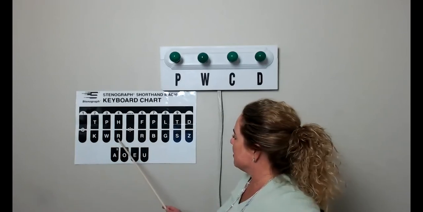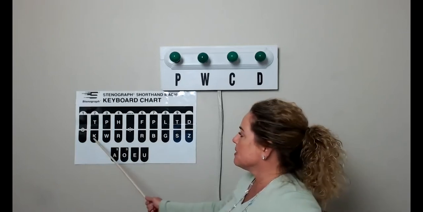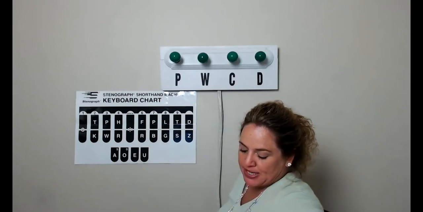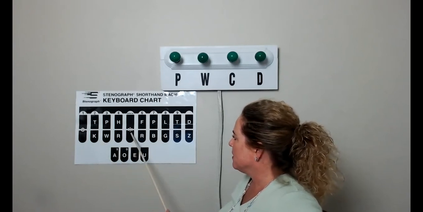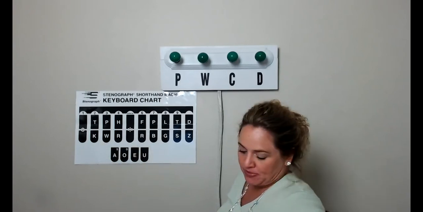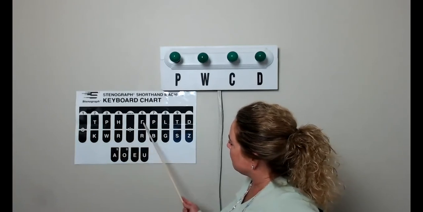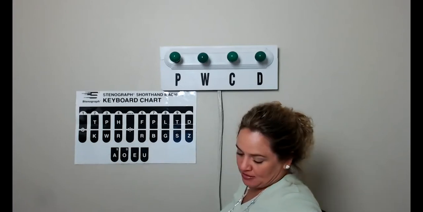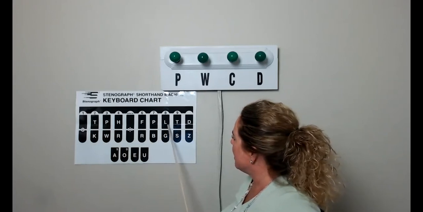Number 5, regular. R-E-G. Number 6, colt. K long O-L-T. Number 7, wave. To wave a flag gets a flag. W long A with the flag, F-B. Waive your rights is not flagged. Belief is a squeeze, B-L long E-F. Satisfy, S-A-F. And number 10 is felt, initial F-E-L-T.